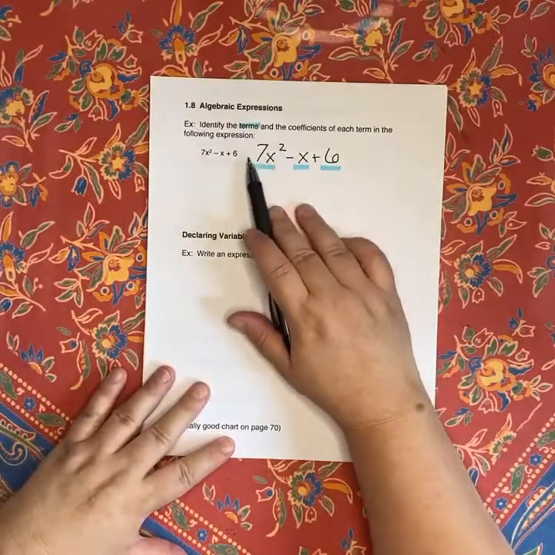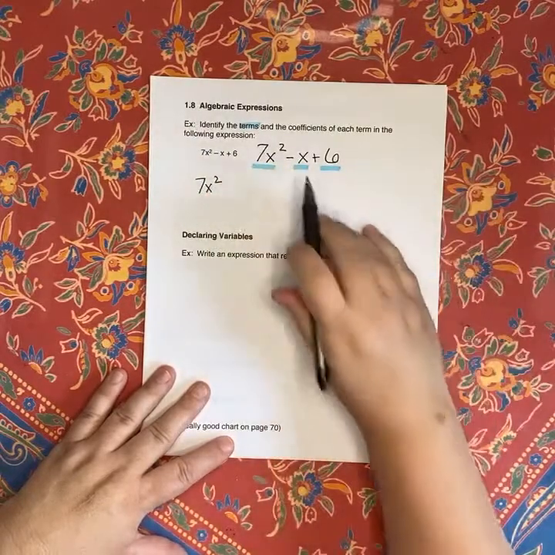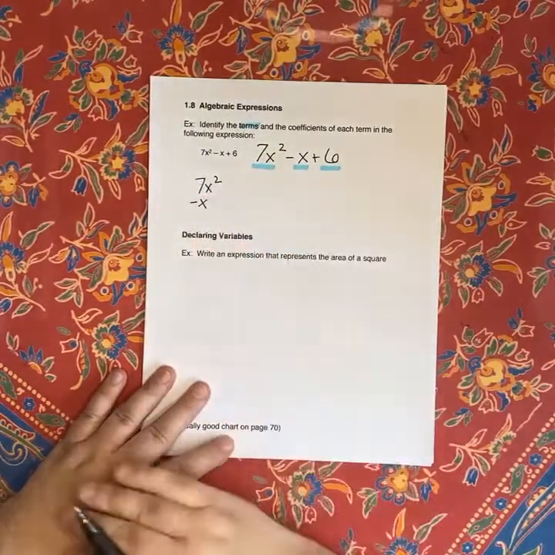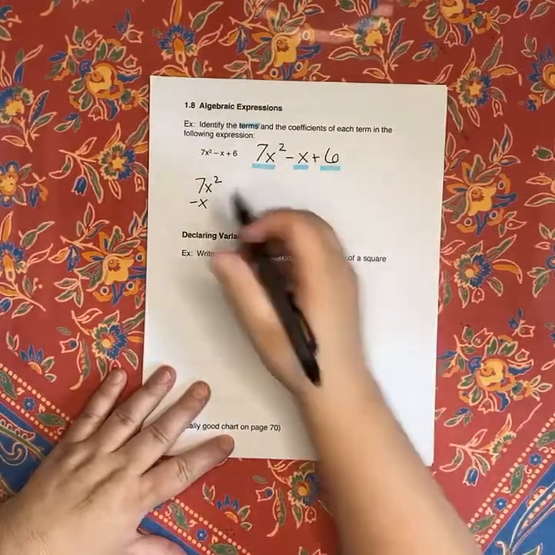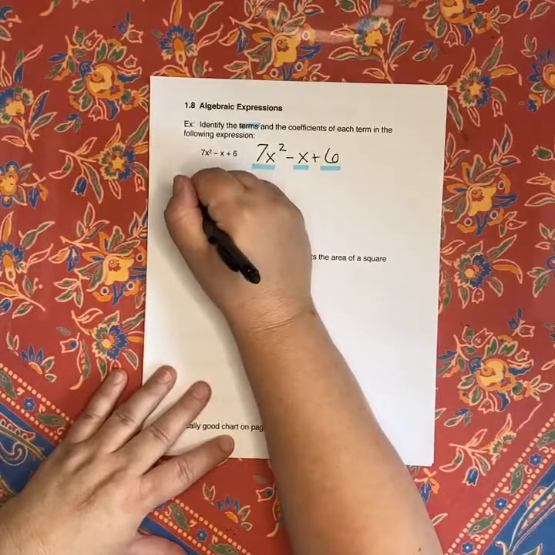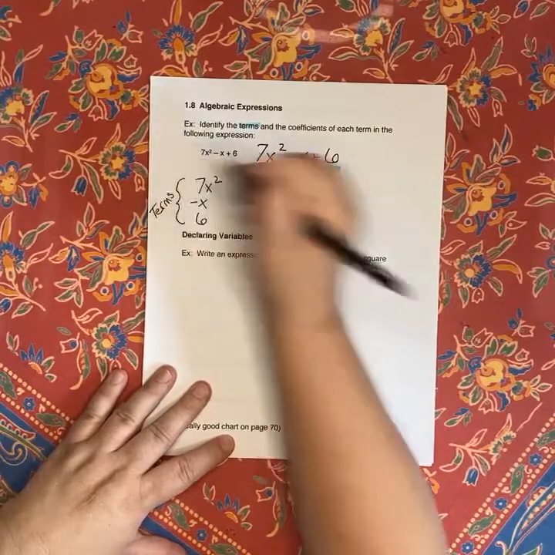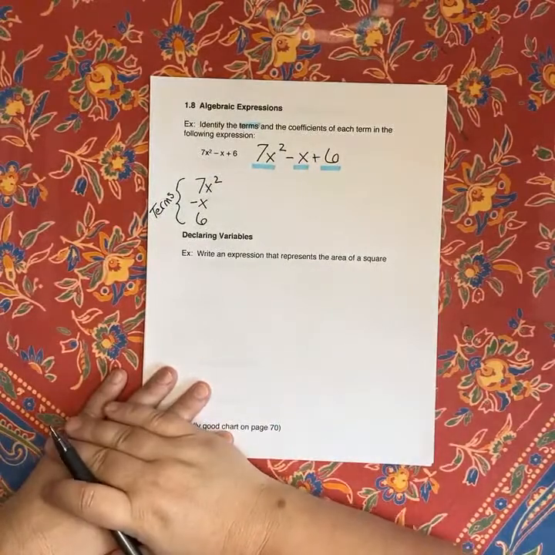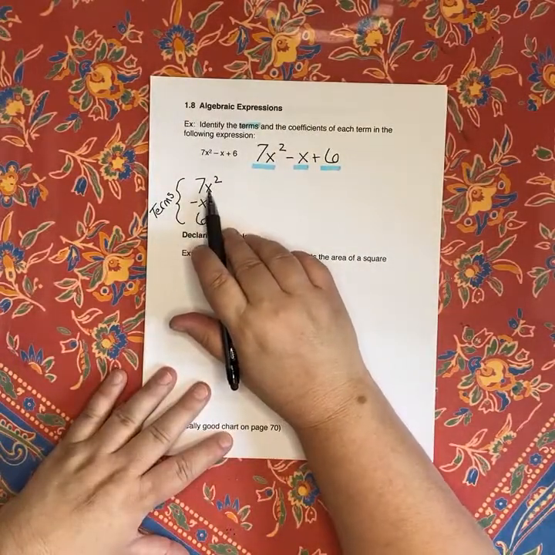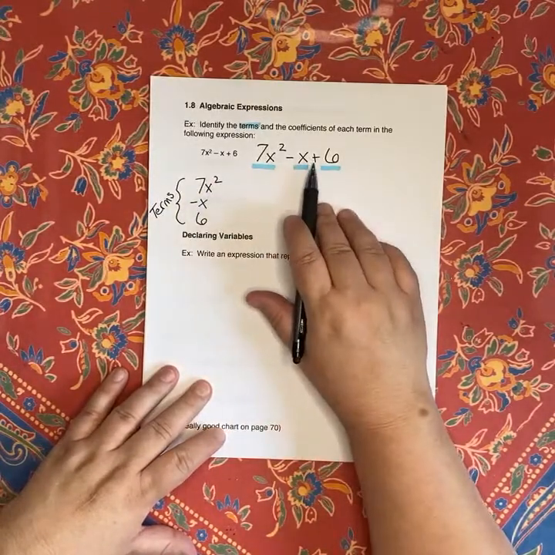So I've got a piece right here, 7x squared. I've got a piece right here, and it's a little sneaky. It keeps the minus. And I've got a piece right here. So I've got 3 terms. These are my terms. That's what we call them. And if you're curious, when 2 things are multiplied together, we call those factors. So these are the terms because they're subtracted or added.